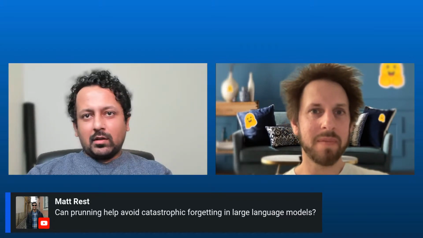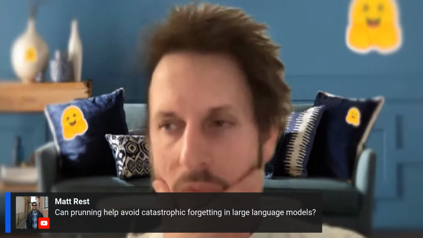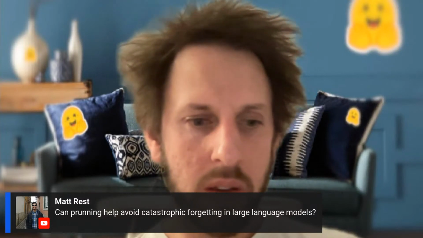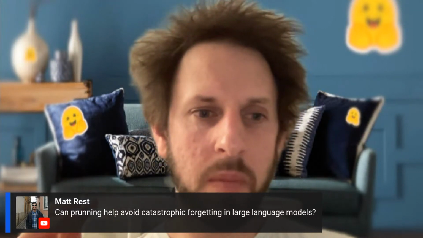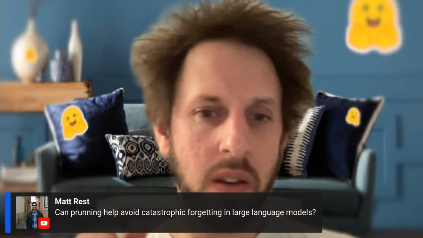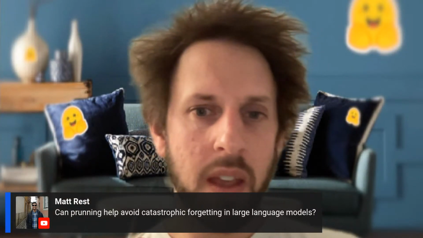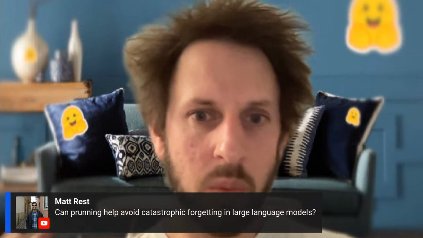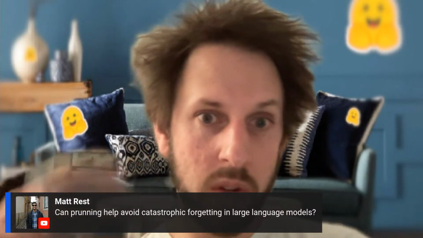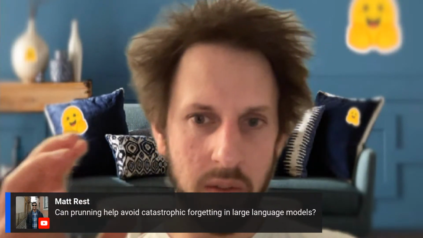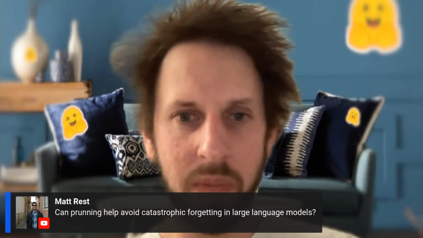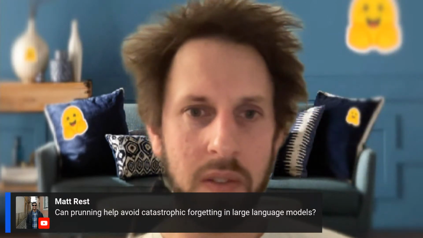The question is, can pruning help avoid catastrophic forgetting in large language models? That's a really interesting question. For those who are maybe not familiar with the term, catastrophic forgetting typically refers to the idea that, let's suppose I train a model on SQuAD for question answering, and this is trained on Wikipedia, and then I've got some new dataset which is very different from Wikipedia, and I want to adapt the SQuAD model to this new domain. One problem that can happen is that if you overtrain the model, you will lose the knowledge or information that the model has about question answering. And so you'll see that your accuracy or F1 score goes up as you start training, and then suddenly just collapses and the model just sucks.